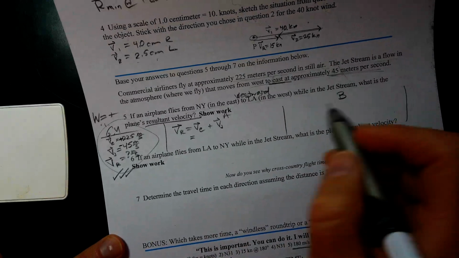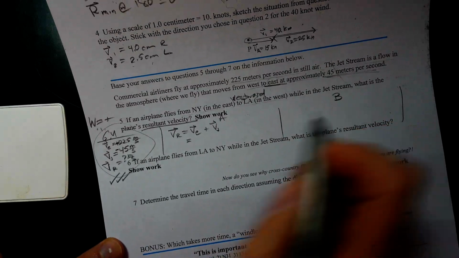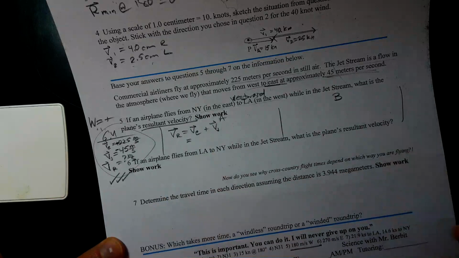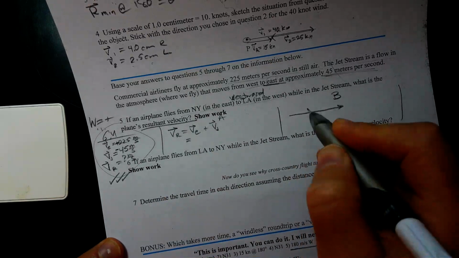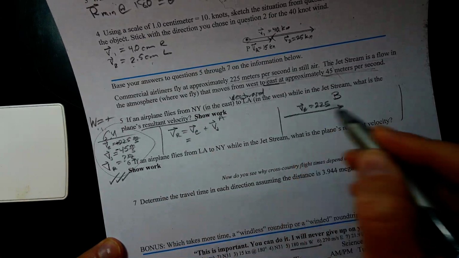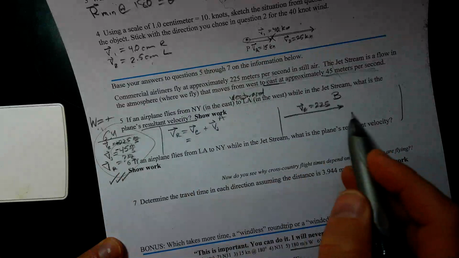So it doesn't matter. If you're going to do the vector version, this is a sketch here. You didn't have to draw these to scale. So eastward you could make, like here it is. Here's the engine, which represents 225. Now the mistake people made is, where did they put that next arrow?